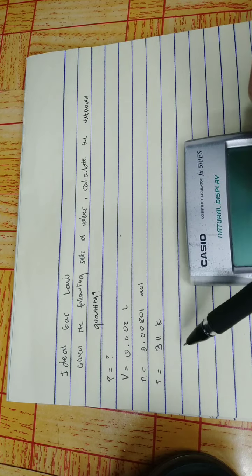So in ideal gas law, we have the formula PV is equal to nRT, where P is the pressure, V is the volume, N is the amount of substance, R is the ideal gas constant, and T is the temperature. So here in our problem, we are looking for the P, which is the pressure.